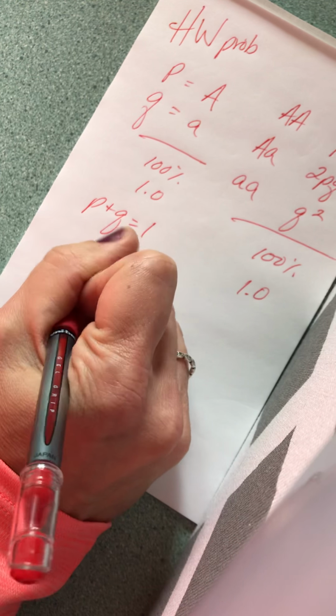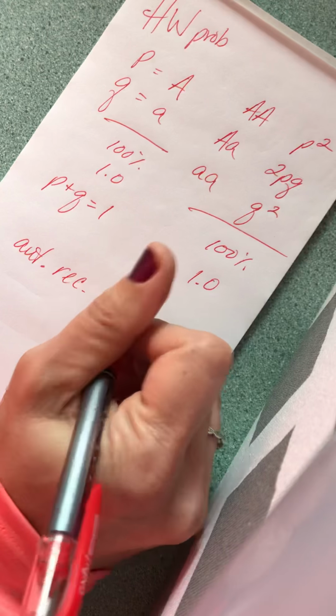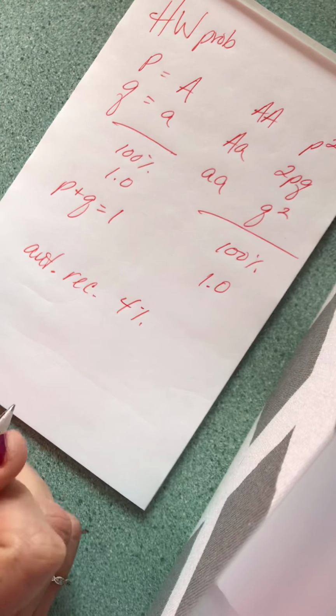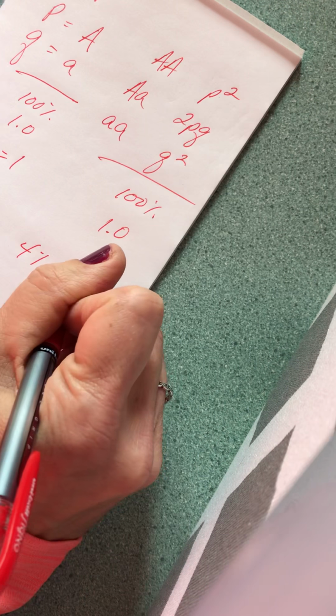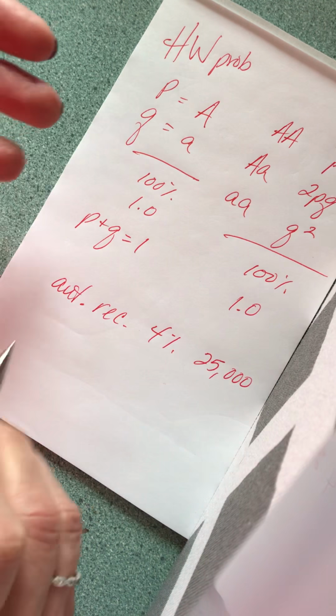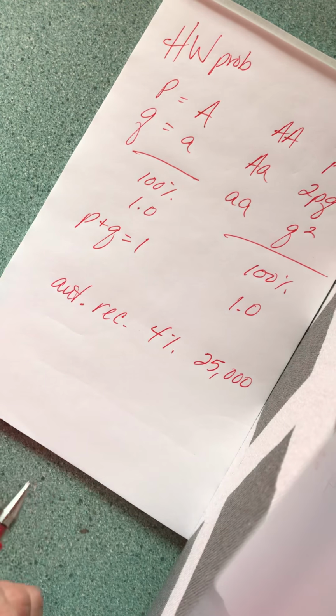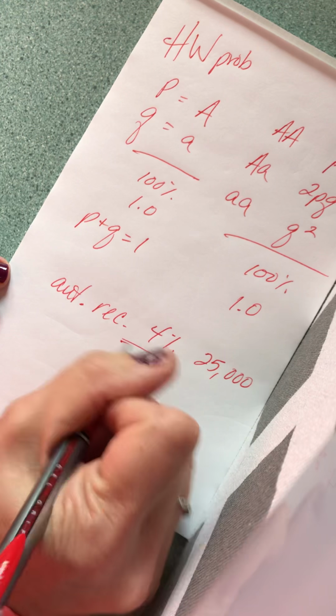So we can say, all right, if you have this autosomal recessive trait that is present in 4% of the population, and my population has 25,000 people in it, and I want to know the frequency of the dominant allele and the frequency of the recessive allele, and I want to know how many carriers there are. So the first thing I do is I want to use this number.